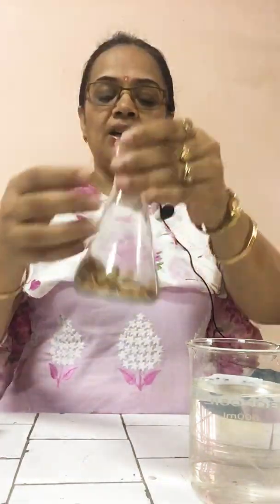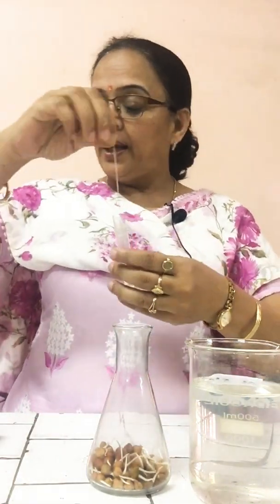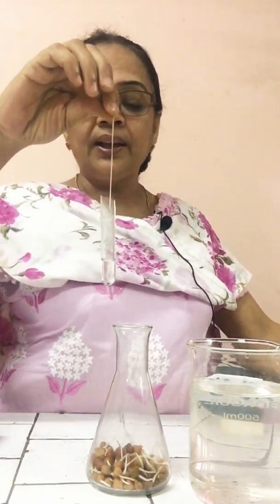Now, what is the procedure for this experiment? First point, keep some germinating seeds in a conical flask. So, take some germinating seeds and keep them in the conical flask. I have kept them in this conical flask. Second point, hang a small test tube containing concentrated solution of potassium hydroxide in the flask by means of a thread, and close the mouth of the flask by a cork having a hole in the center.